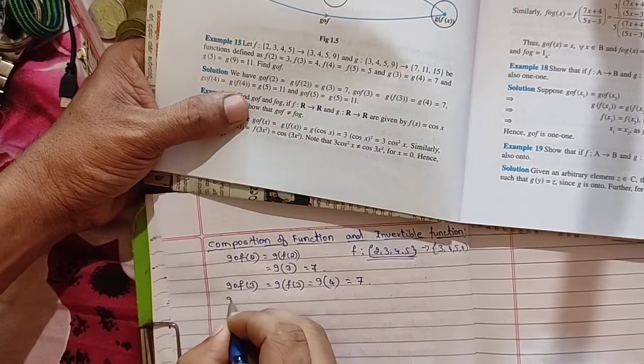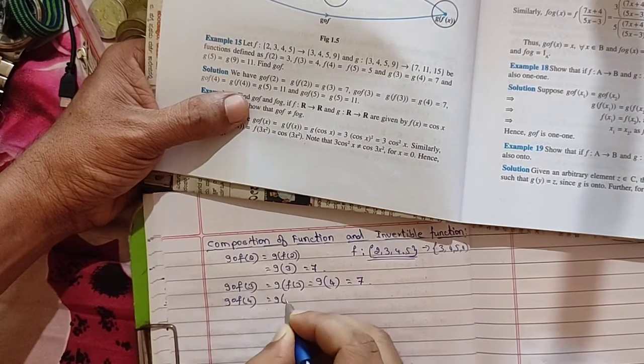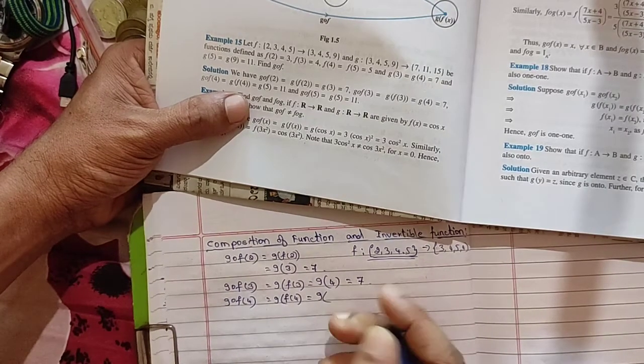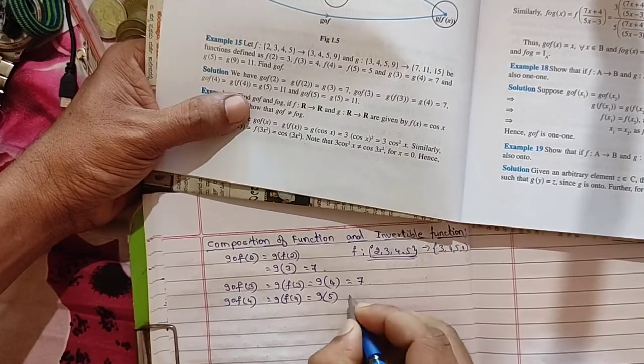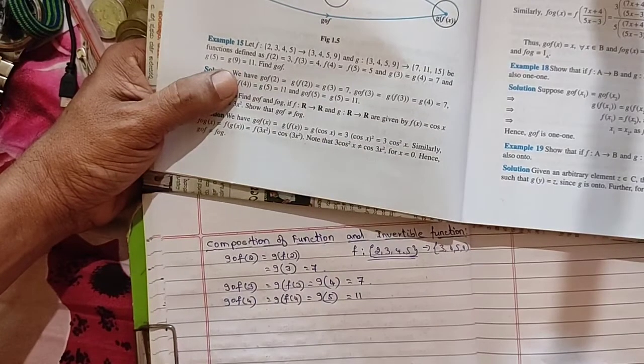Now next, what about G of F of 4? G of F of 4 is nothing but what? F of 4 is 5. So G of F of 4 is G of 5. Understood now, everyone? It is 11. Okay.